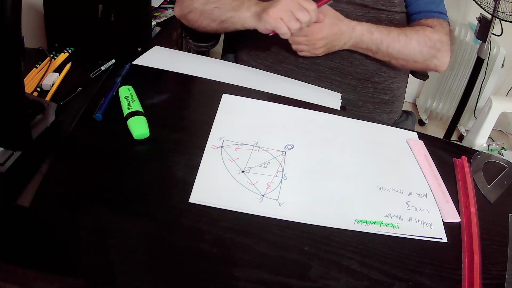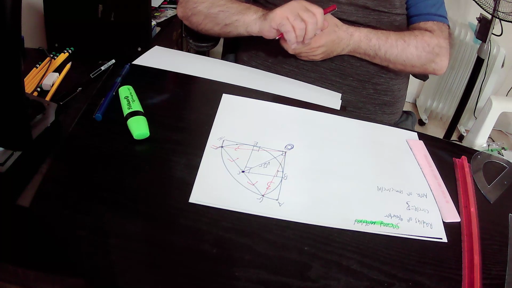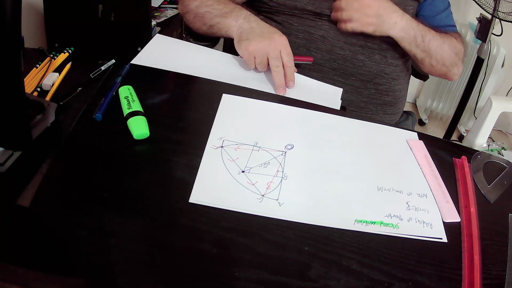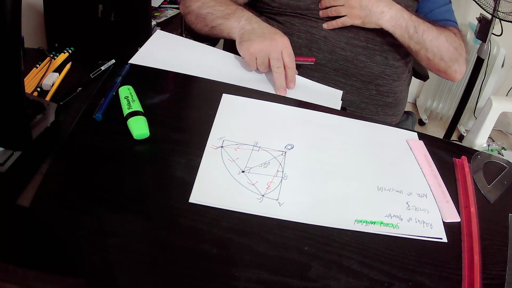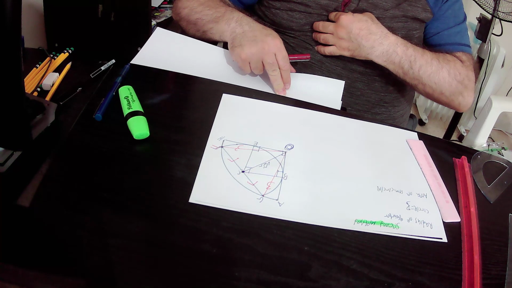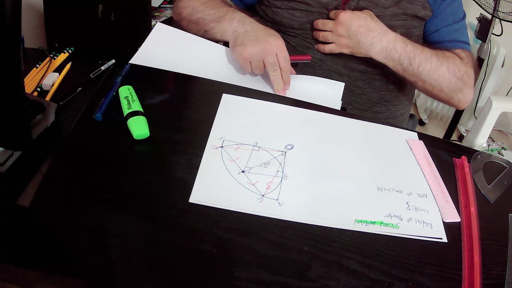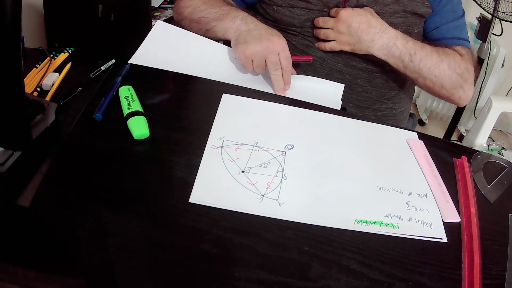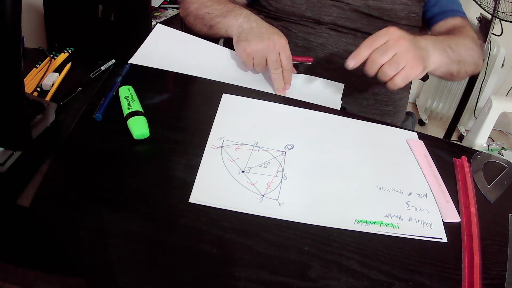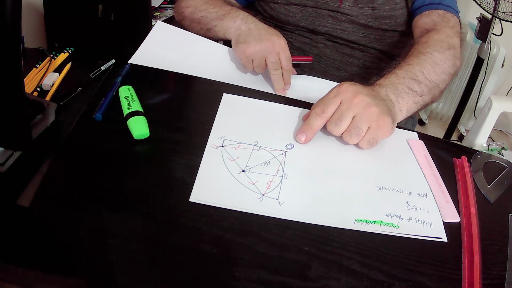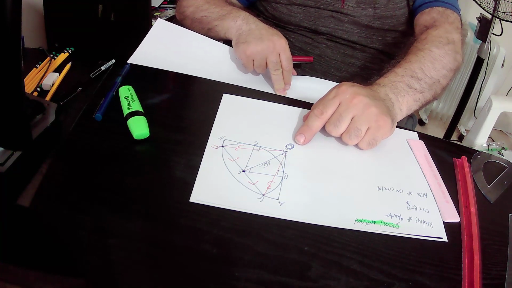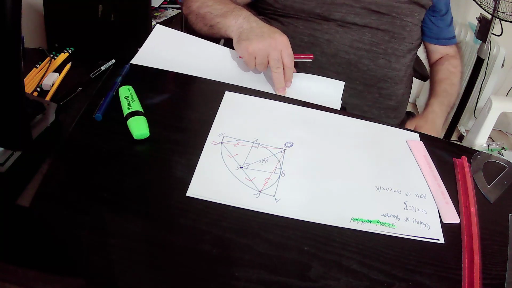So I will copy the isosceles triangle OGF onto a new page, and I will tell you the new rule that is connected to the isosceles triangle and the median of the isosceles triangle.